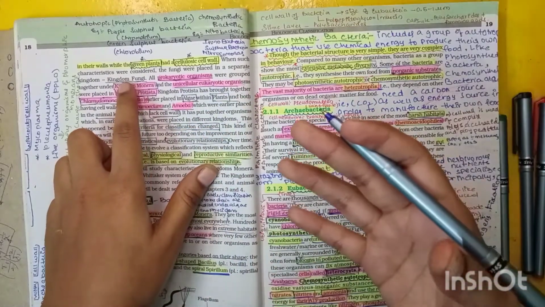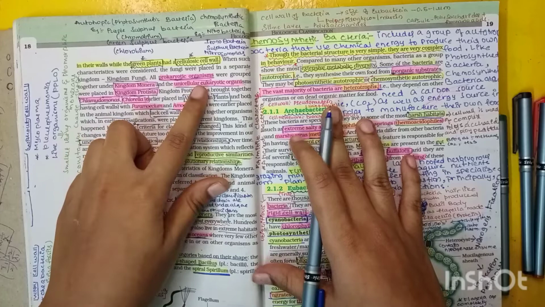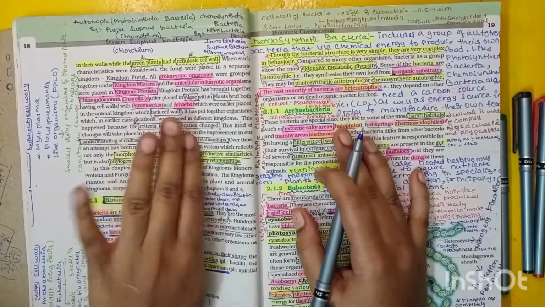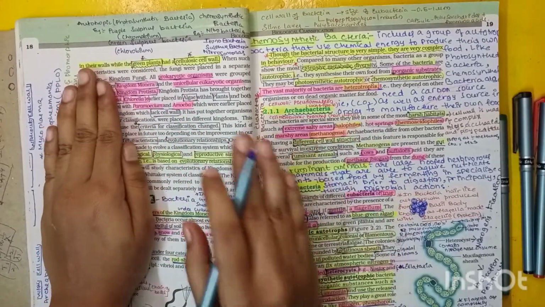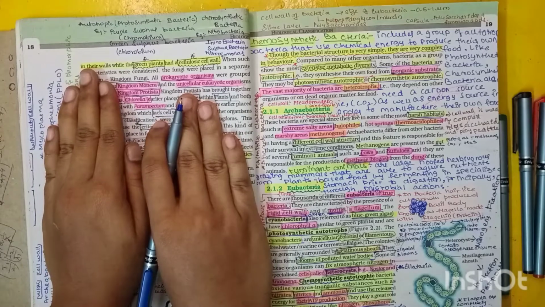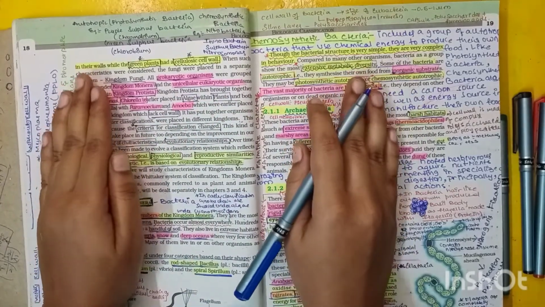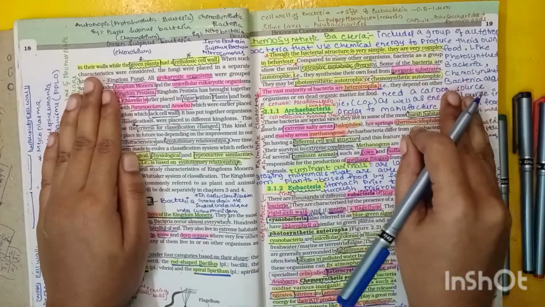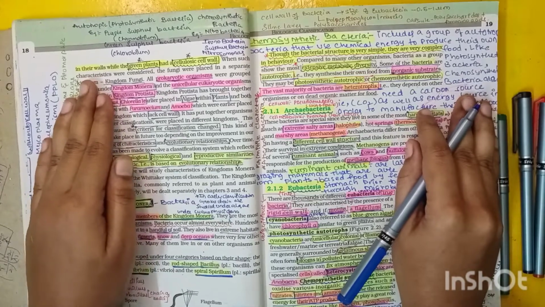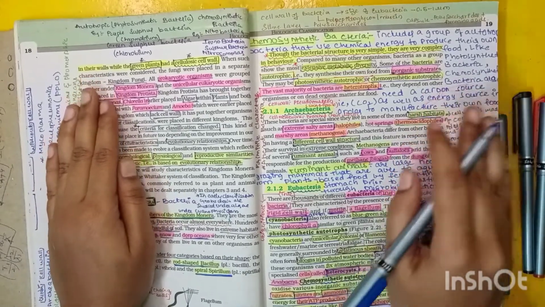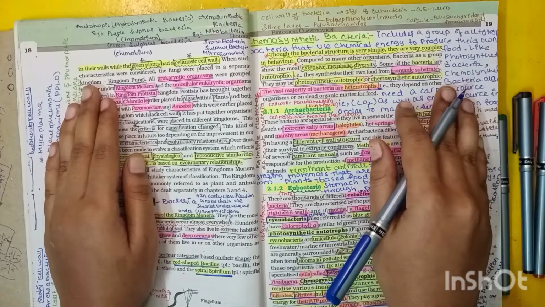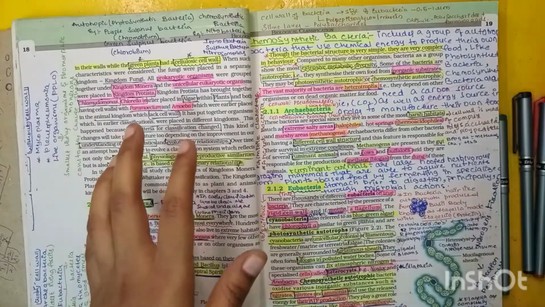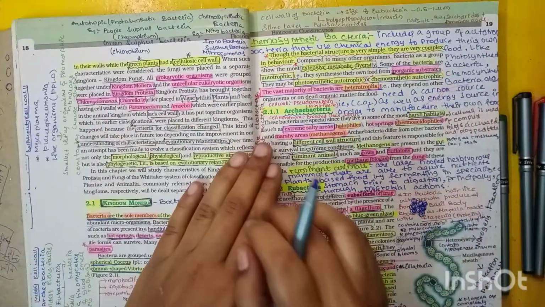When was this separate kingdom made? In R.H. Whittaker's time. All prokaryotic organisms were grouped together under kingdom Monera. Let me say it once more: all the prokaryotic unicellulars were put in Monera, all the eukaryotic unicellulars were put in Protista, all the multicellular eukaryotic heterotrophic or saprophytic ones were put in Fungi, all the multicellular autotrophic photosynthetic organisms are considered under plants, and all the multicellular heterotrophic ones that don't have a cell wall are kept or grouped under Animalia. Okay, this is a very brief kind of classification of these kingdoms.